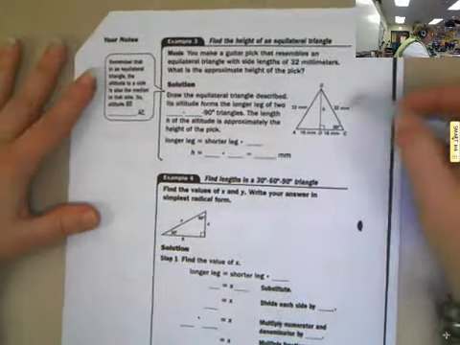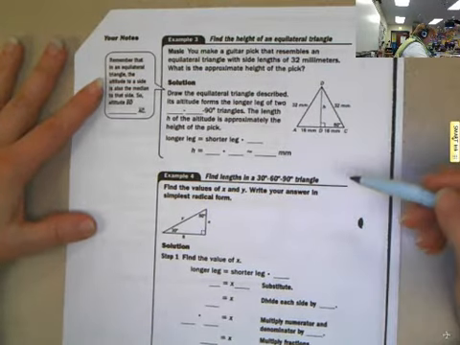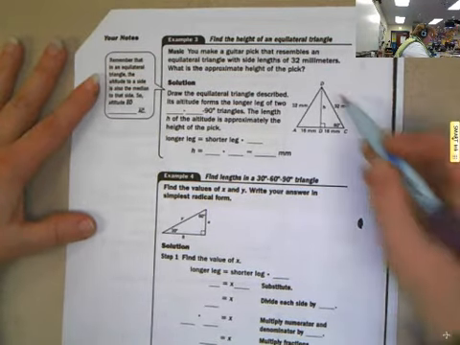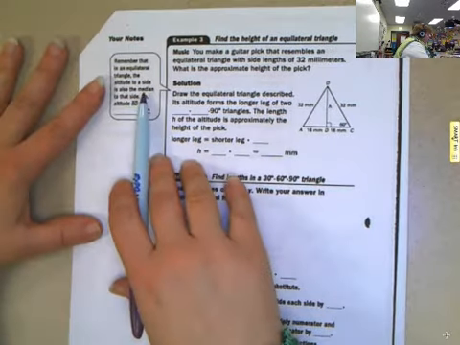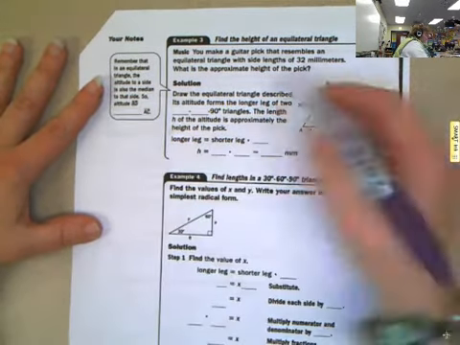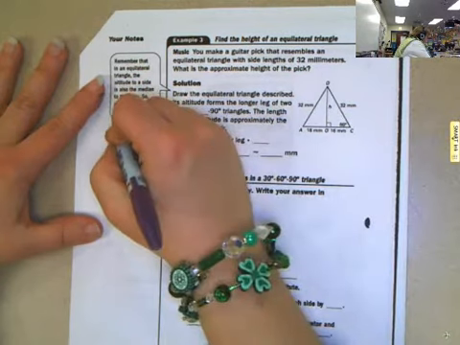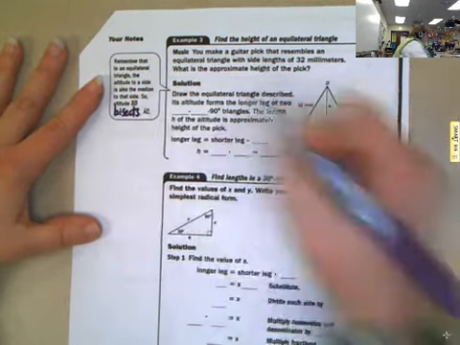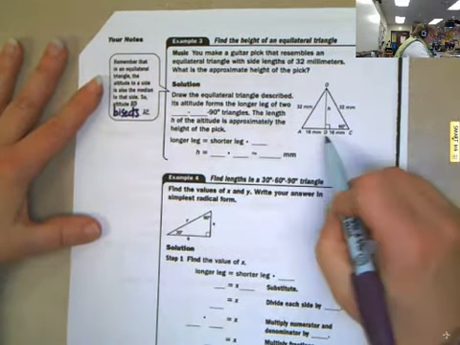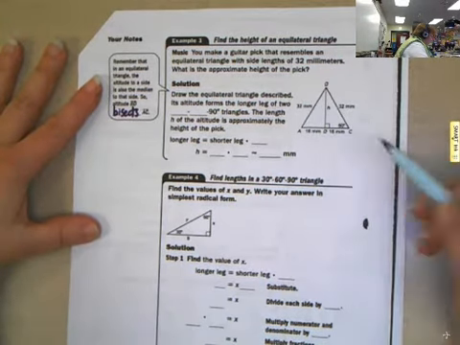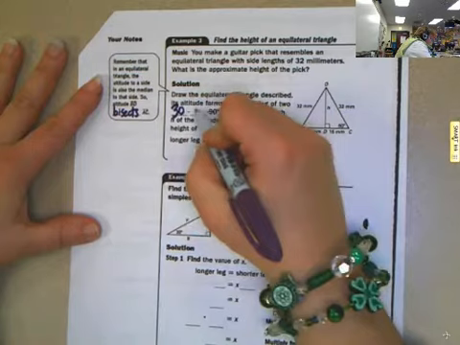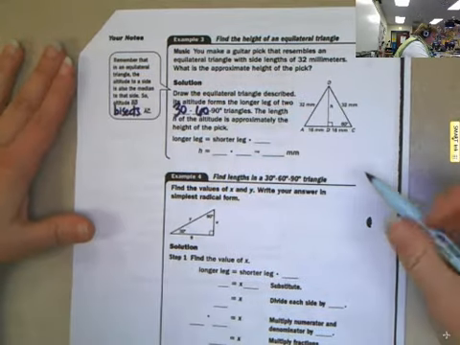So here they're talking about a guitar pick, but we're basically just looking for the height here. We have an equilateral triangle. They say remember that in an equilateral triangle the altitude is also the median, so altitude BD bisects segment AC, which we can see because if you have 16 here and 32 here, 16, 16, it works out. So we have a 30, 60, 90 right triangle.